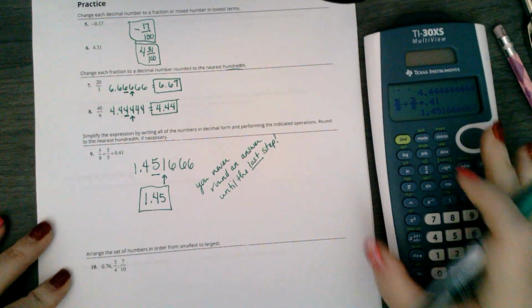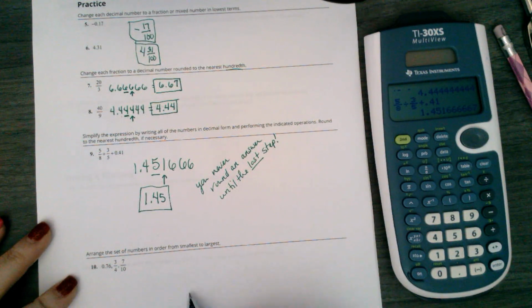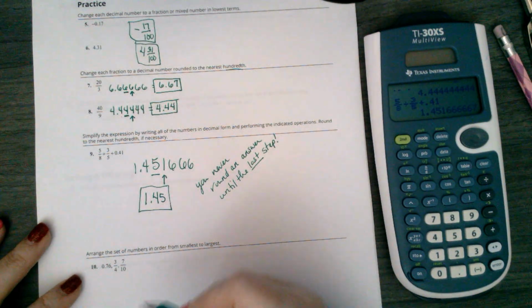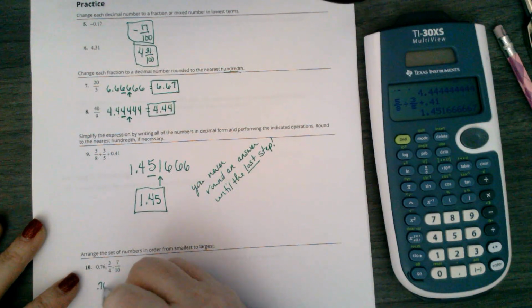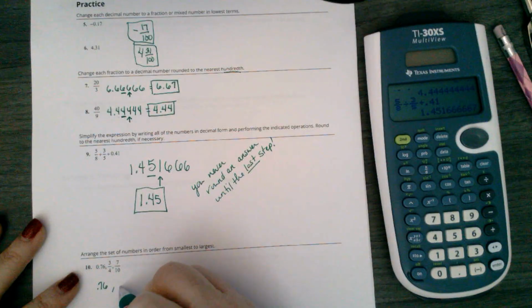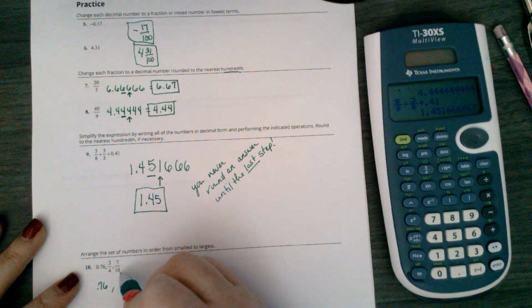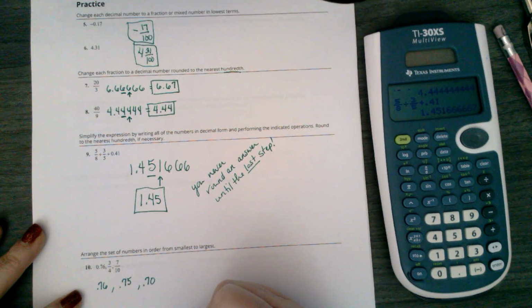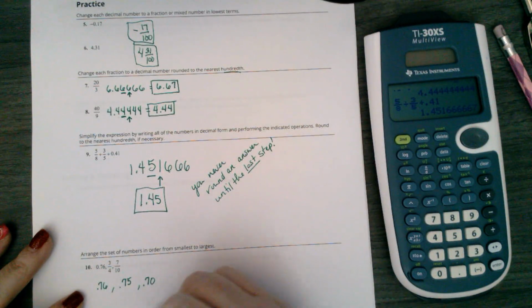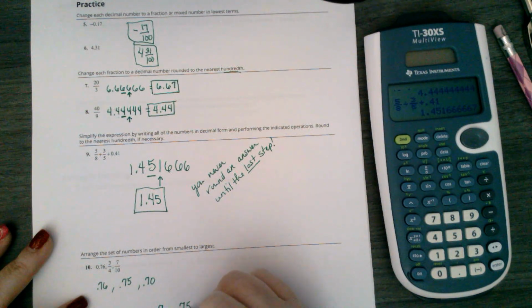Till the last step. Arrange the set of numbers in order from smallest to largest. This is when we need to write them in decimal form. So this one is 0.76. 3 over 4 would be 0.75. 7 over 10 is 0.70. Which means that the smallest one is 0.70. The next smallest one is 0.75, and the next smallest one is 0.76.